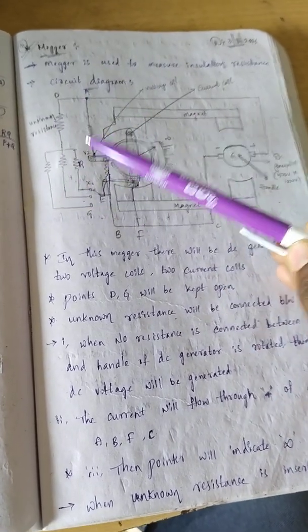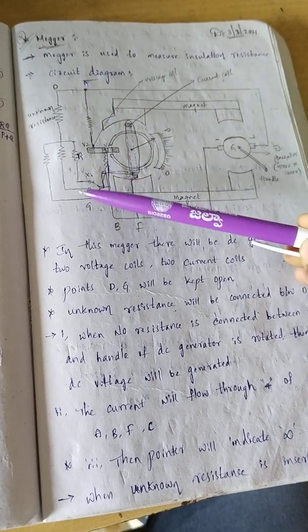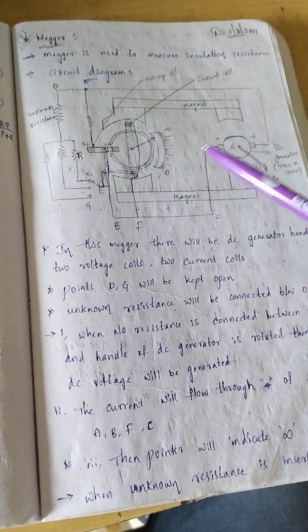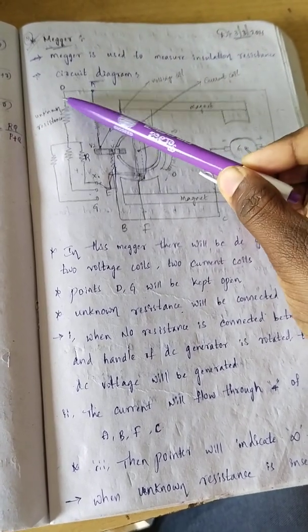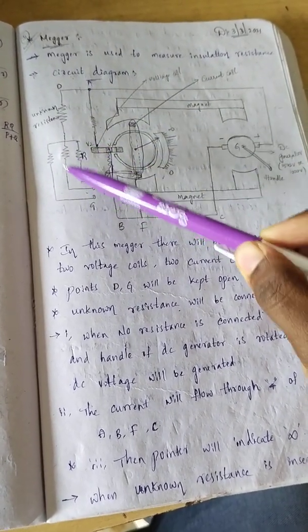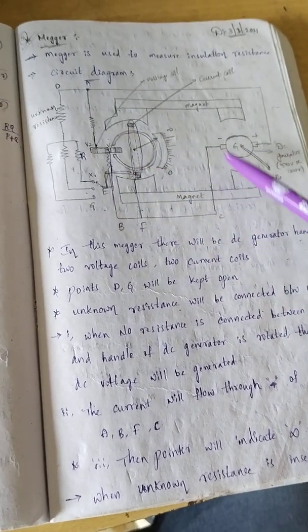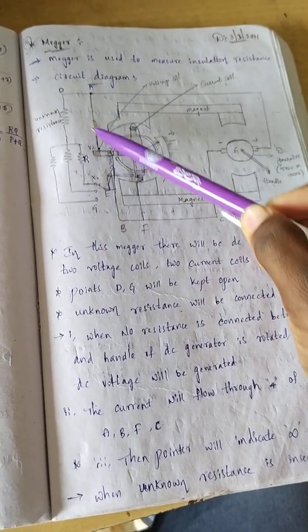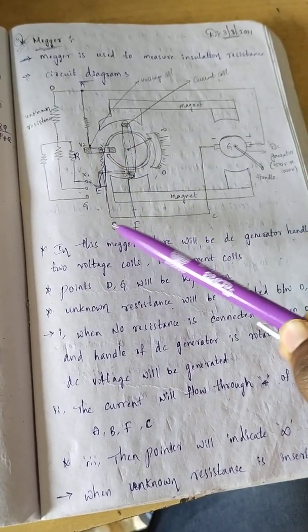Next, third case. In third case, we will connect here a short circuit. So short circuit is nothing but 0 resistance. Now again we will rotate the handle, again current starts flowing like this. Again the current will flow through this short circuit and it will flow through this current coil and through this FC. And again another current will flow through the same voltage coil and through this BFC.